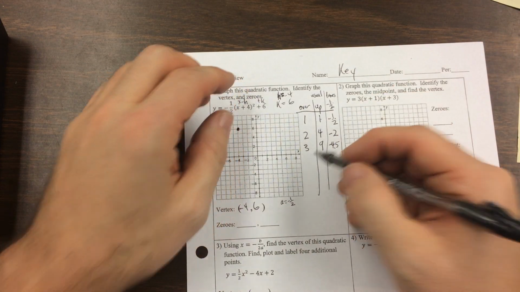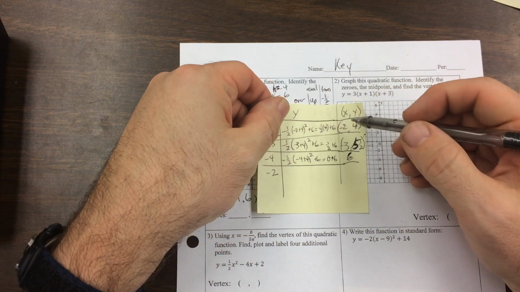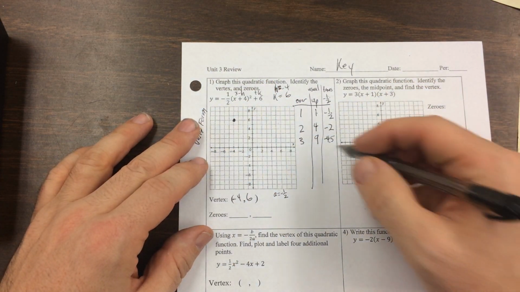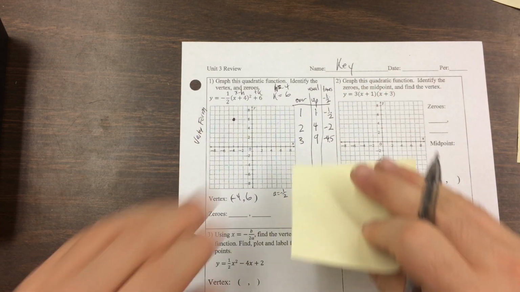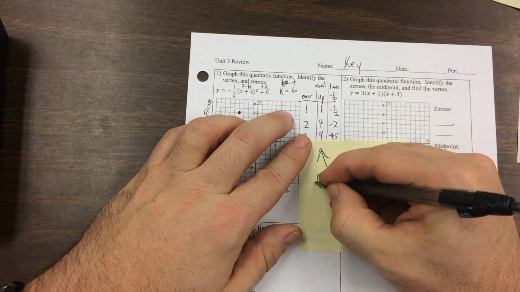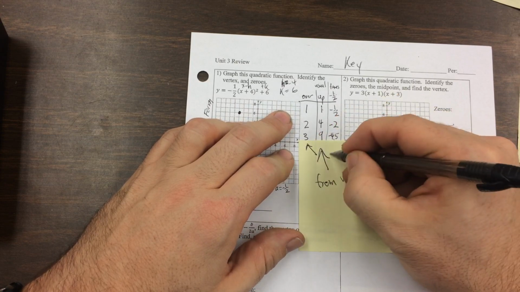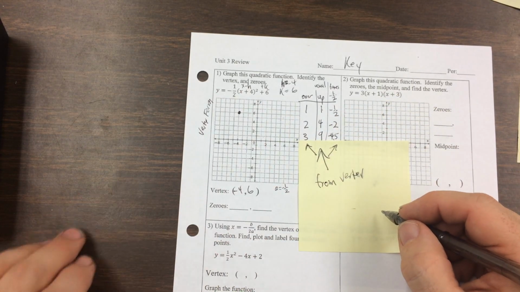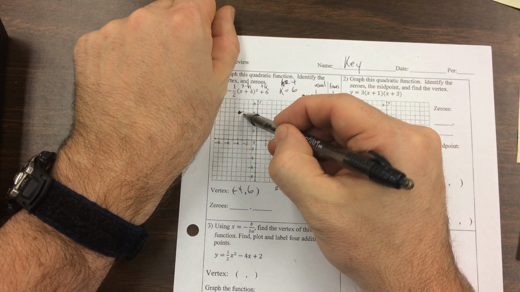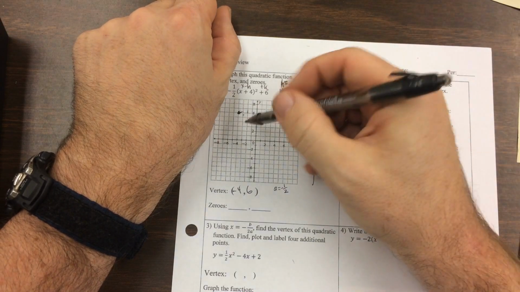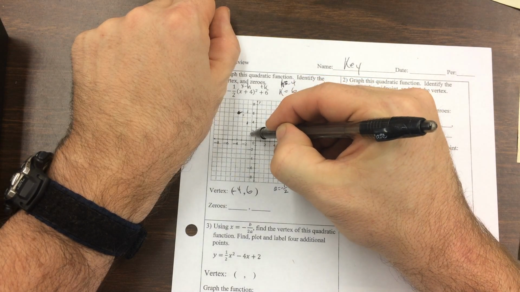So this kind of table is not a table of points like this. This is different. This is just a table of how you move from the vertex. You've got an over and an up or down. So from the vertex I go over 1 and down 1/2, over 2, down 2, over 3, down 4.5.